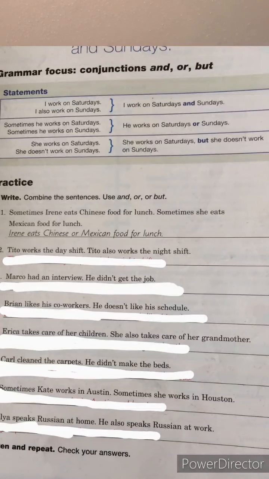But we might want to combine these clauses together to make one sentence. And if we want that, we could say, like in the second column, I work on Saturdays and Sundays, period. This way we take two longer sentences and we combine them to make one shorter sentence, or one sentence that's a little longer but shorter than two. So using conjunctions well can save you time and can save you words, and sometimes that's very important.